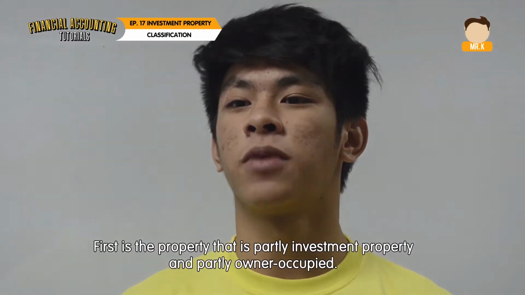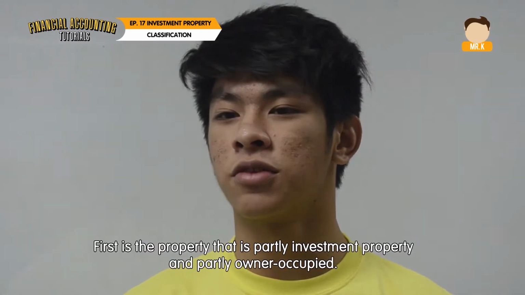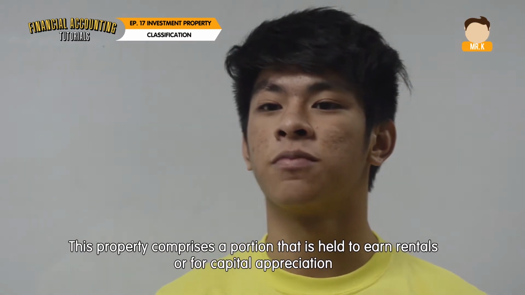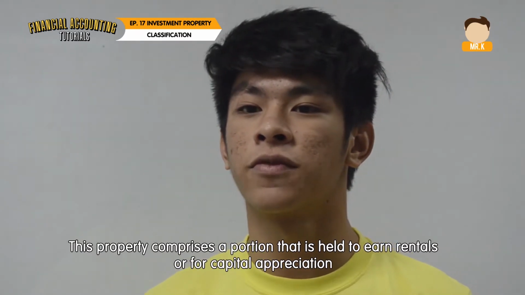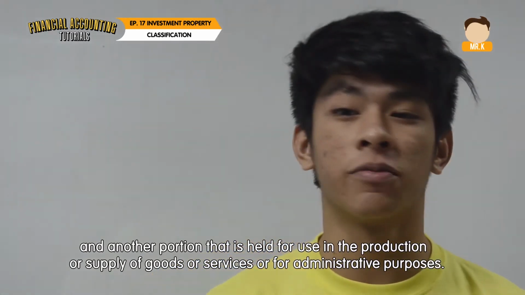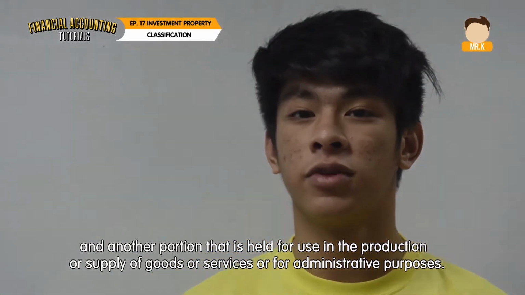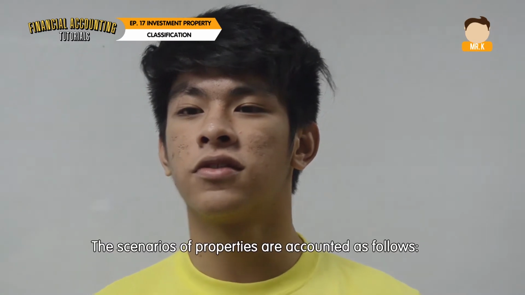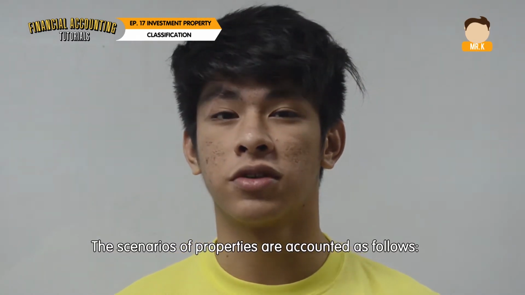First is the property that is partly investment property and partly owner-occupied. This property comprises a portion that is held to earn rentals or for capital appreciation and another portion that is held for use in the production or supply of goods or services or for administrative purposes. The scenarios of properties are accounted as follows.